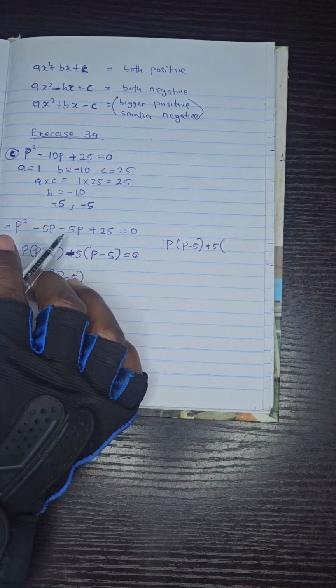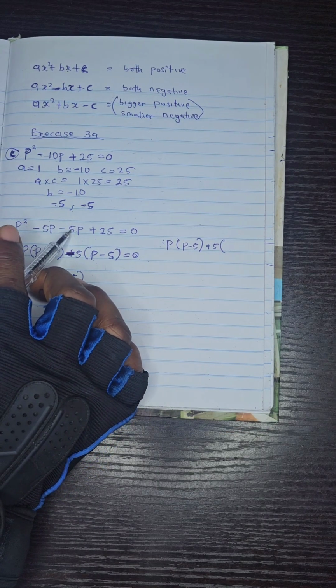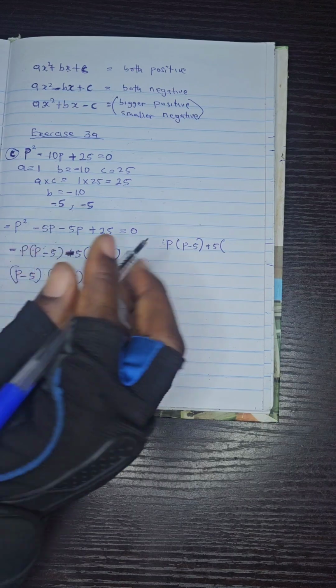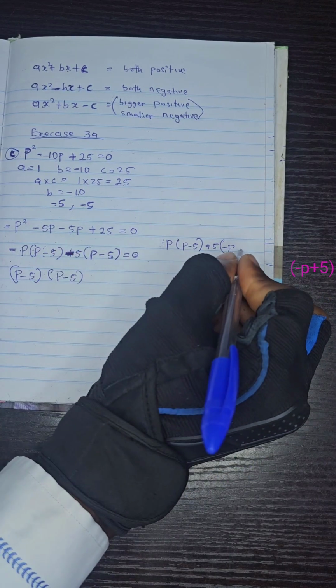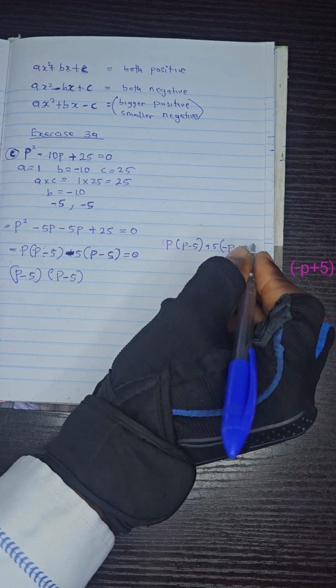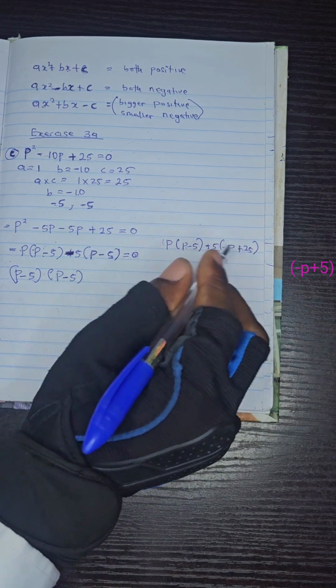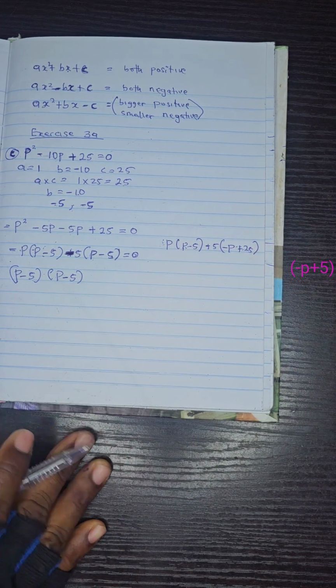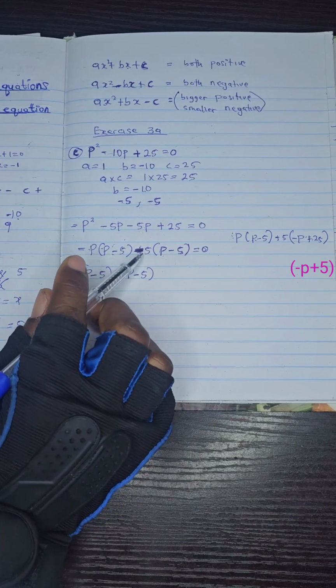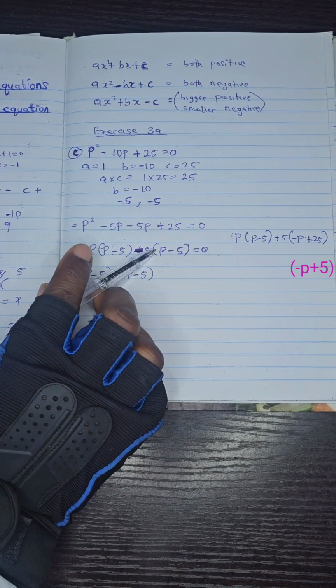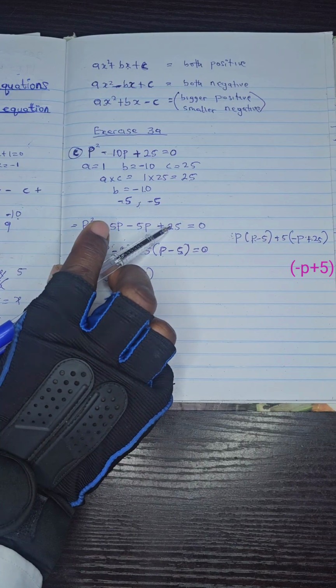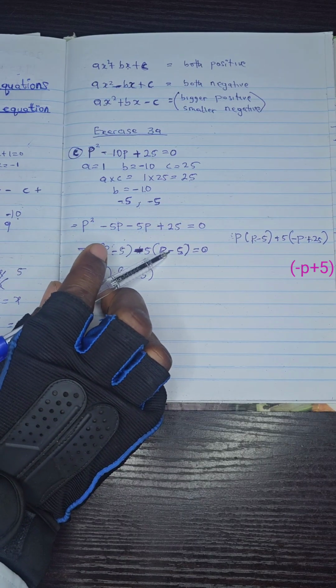So this is the one I want to check. Minus 5p divided by 5, I will have minus p. Then 25 divided by 5, I have plus 25. In that case, they are no longer the same. So that's why I have to use minus 5 here, so that when minus 5p is divided by minus 5, I will have p that is positive. And when 25 is divided by minus 5, I have minus 5.